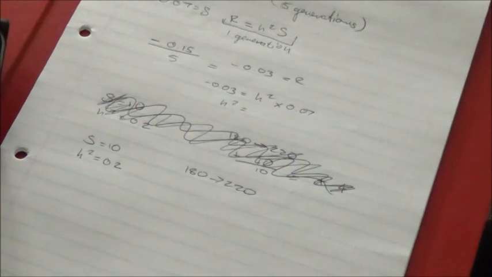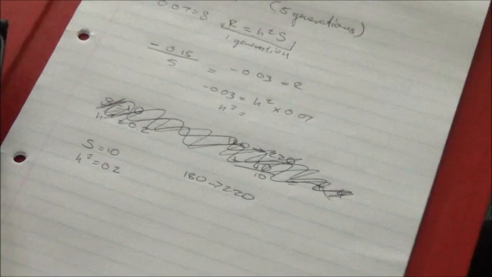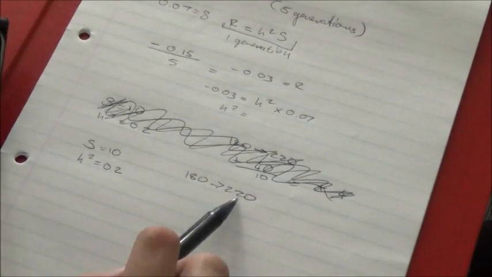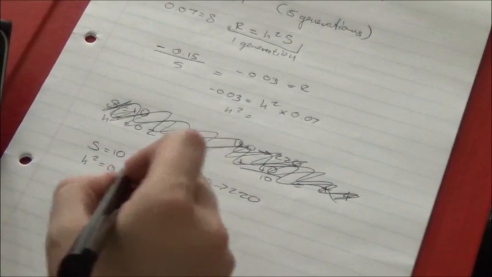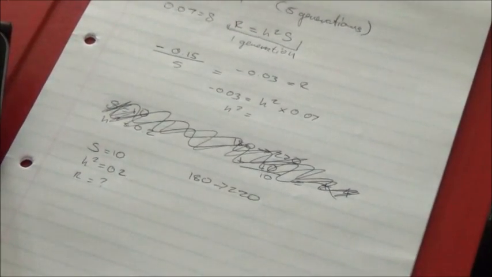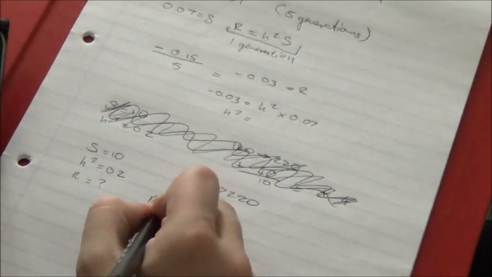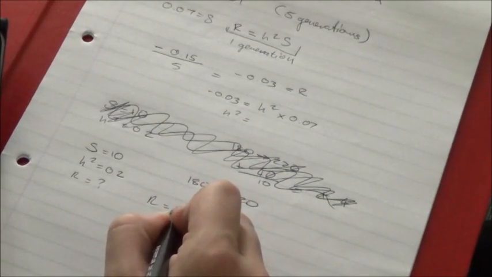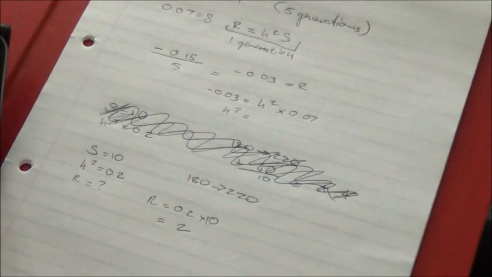Okay, so we want to find out how many generations will get us from 180 to 220. So we want to see, first of all, what our response to selection per generation is. So we want to know what R is per generation before we can find out the number of generations. So that's relatively easy. We take our R, which is equal to 0.2 times 10, which gives us 2 eggs per generation.